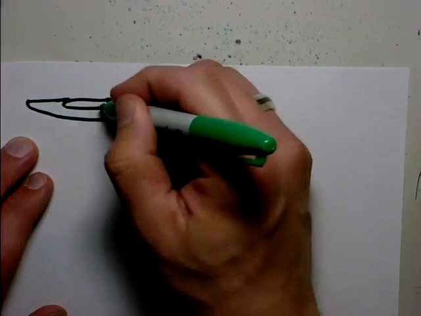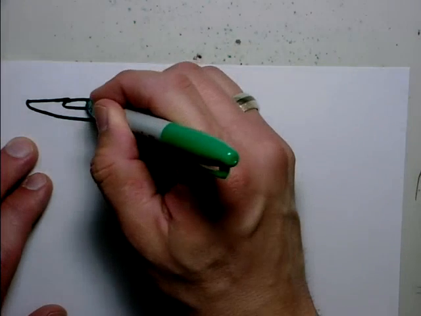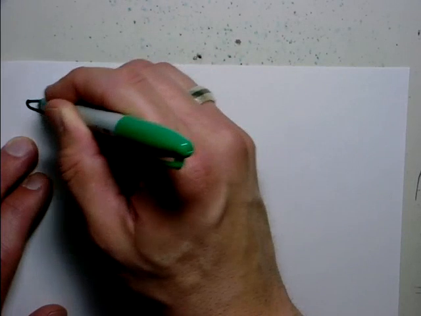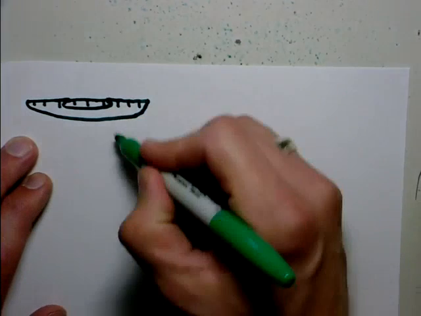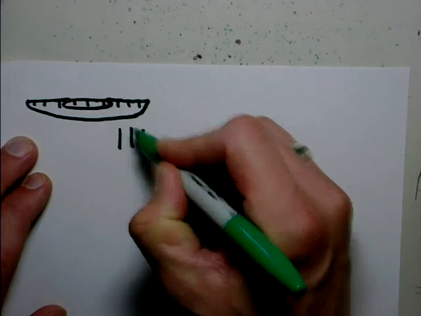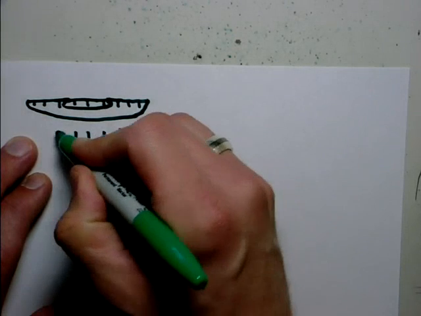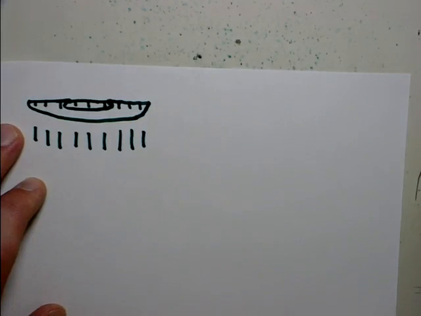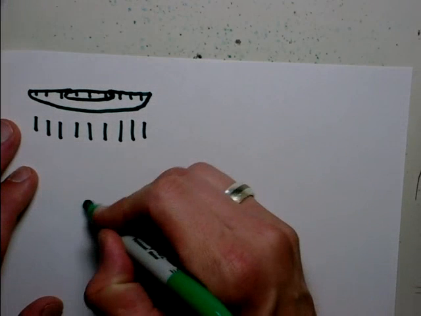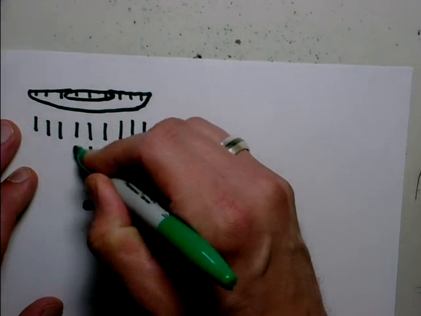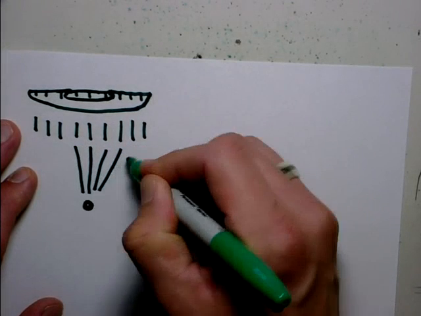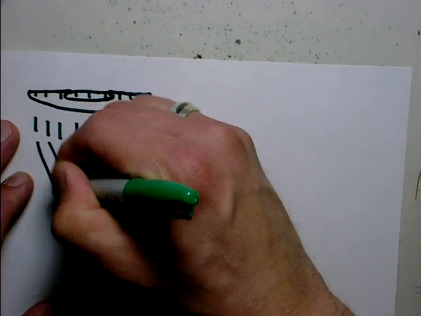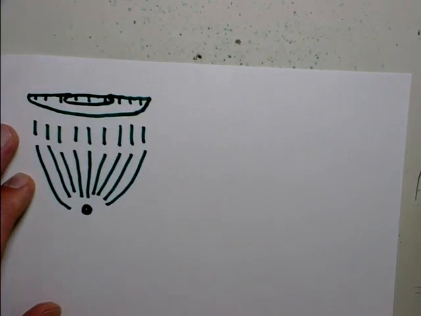Let's imagine that there are receptors here, here, here, and so on. Each one of those is going to feed into a bipolar cell, and each of those is going to feed into this ganglion cell. Are you with me so far?